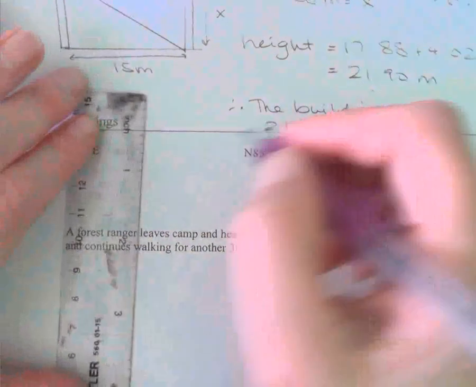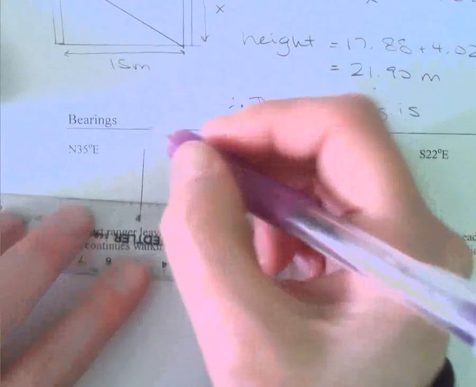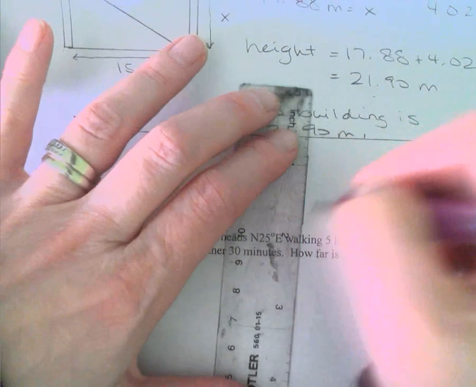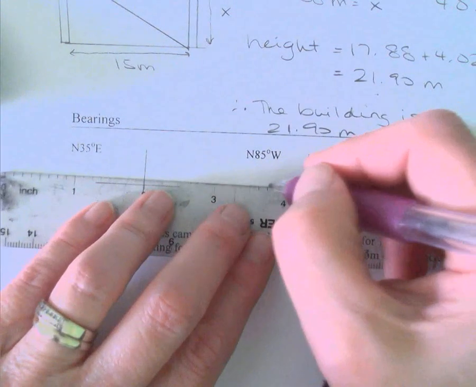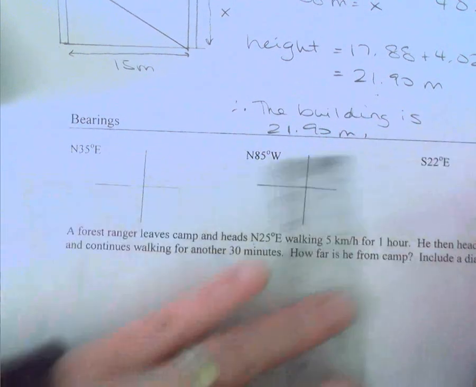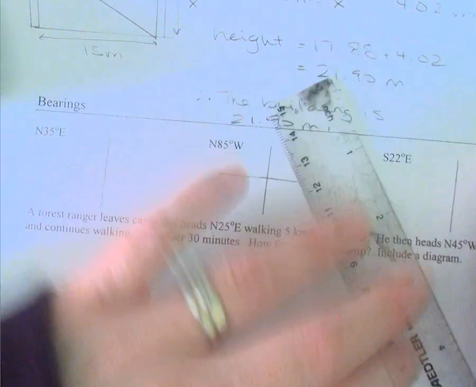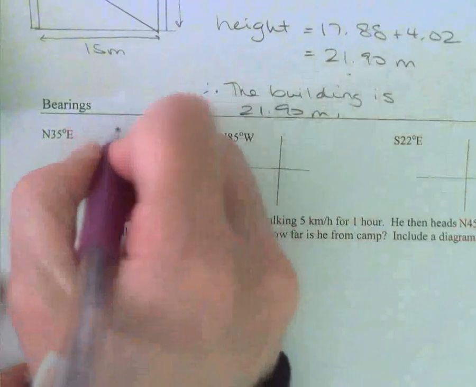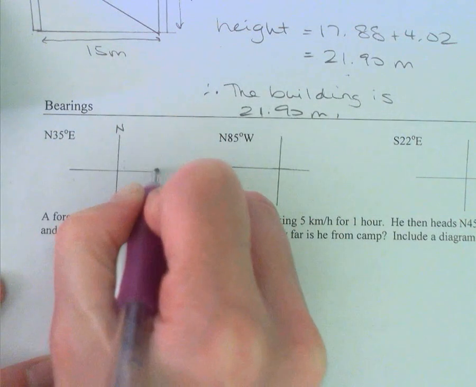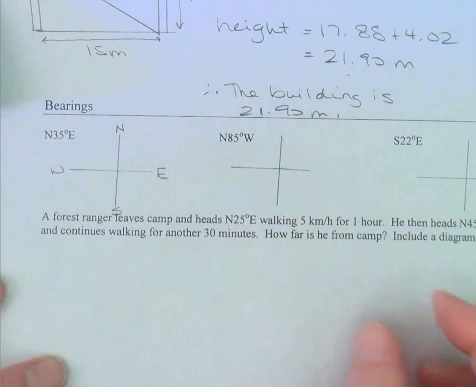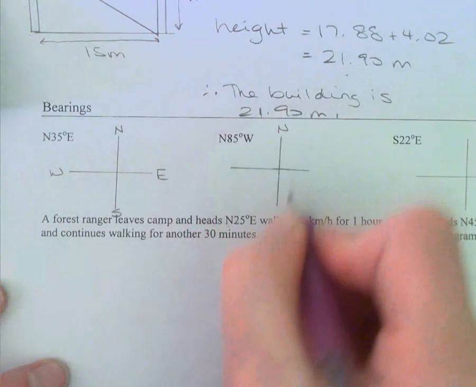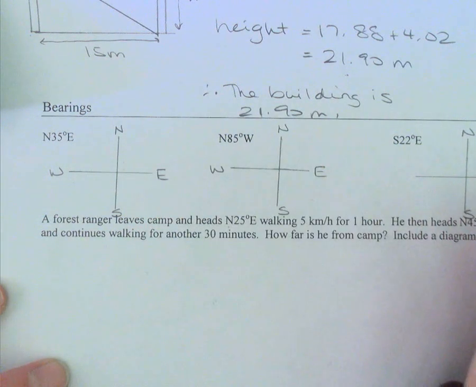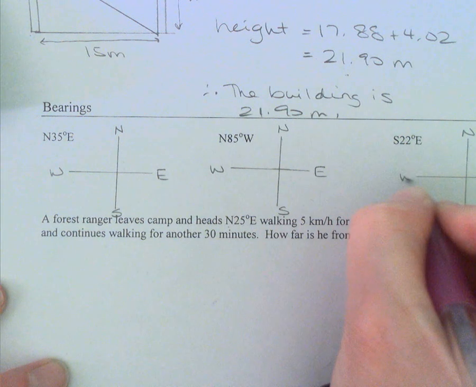So what I want to do is I want to set up a compass. So this is north, south. This is east, west. Same thing with this one. This one's north, south, east, west, north, south, east, west.